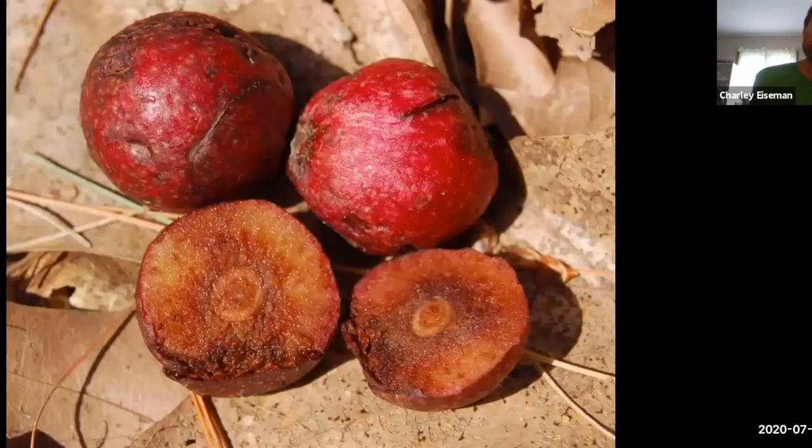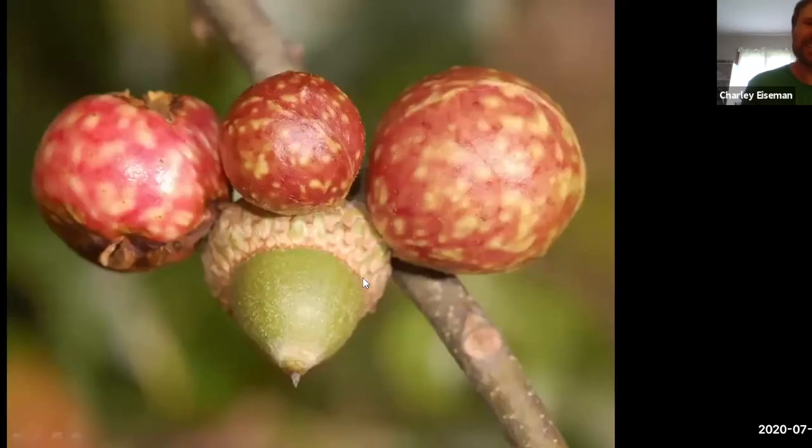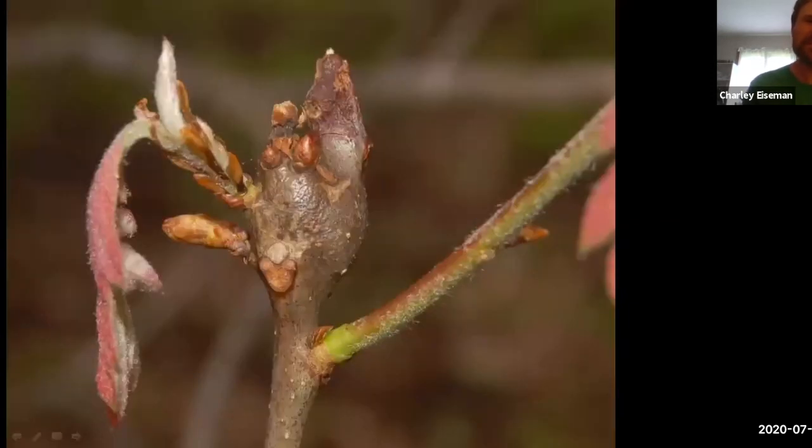I mentioned oak apple galls are formed from leaf tissue, but these ones that seem very apple-like when you cut them open are actually formed on the sides of acorn caps. I had never seen one in situ until last fall on Nantucket. We found this one with three all coming out of one scrub oak cap.